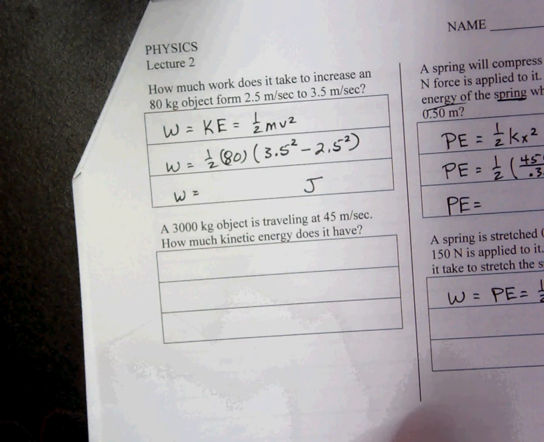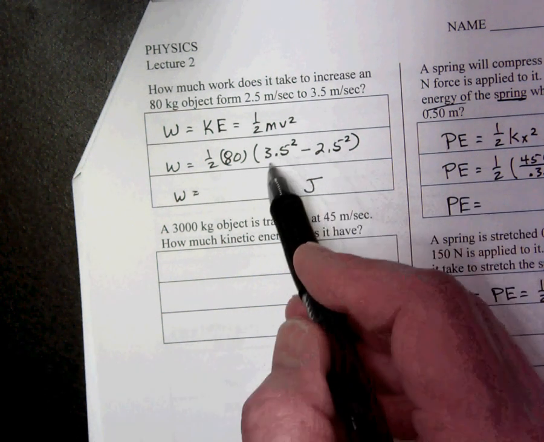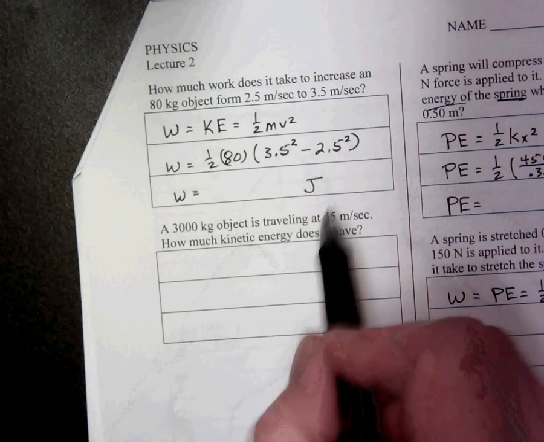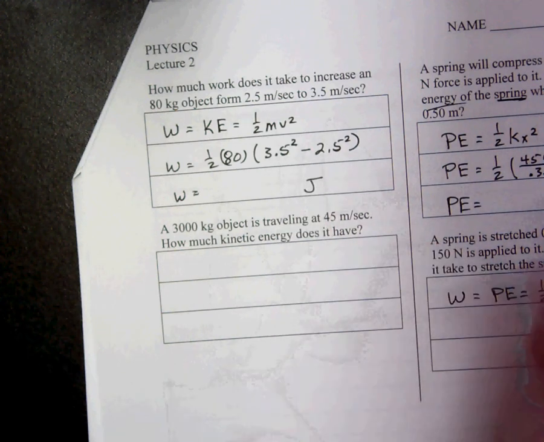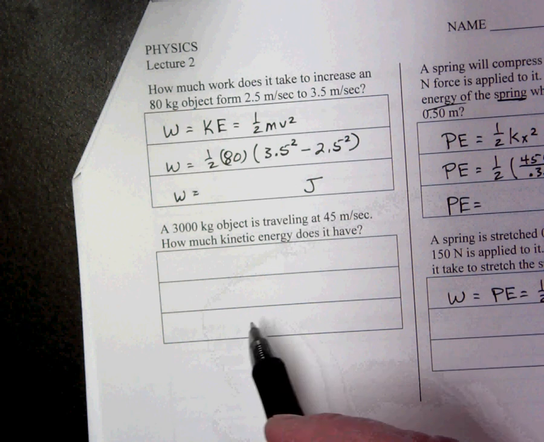Now, if you just had one, zero is not going to affect it. But if you do this, you've got to square each one, and don't forget to square it, or you're going to have a really messed up answer, to say the least.